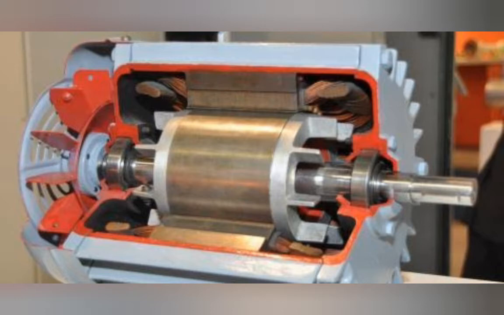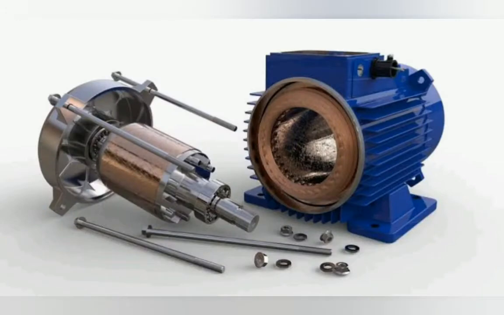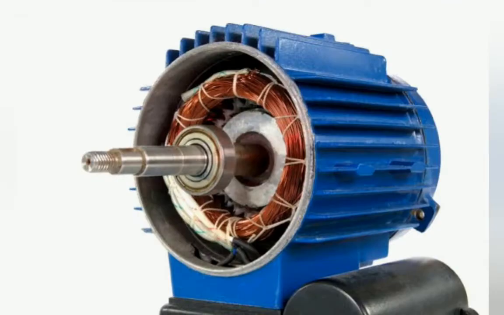Under induction motors, we have other subdivisions like the capacitor motors. These are motors that require employment of capacitors for their operation. Here we have three divisions: 1. The capacitor start motors. 2. The split-phase capacitor motors. 3. The two-value capacitor motors.